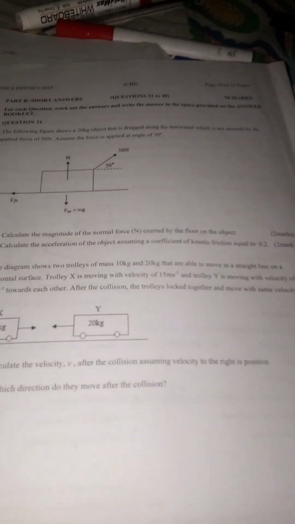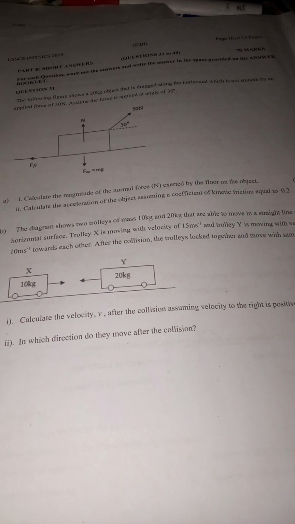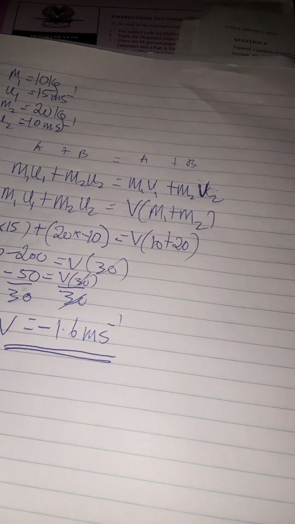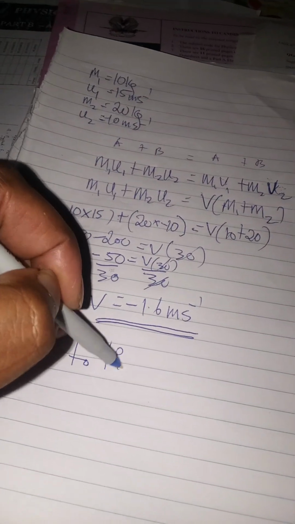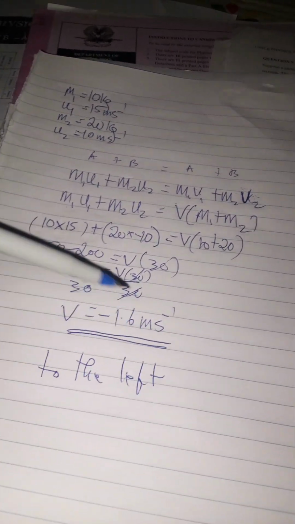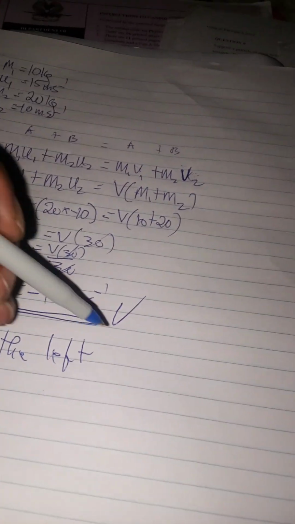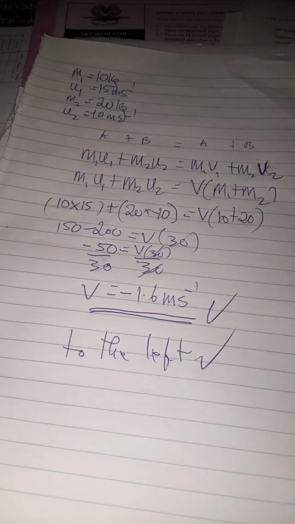The second question asks, in which direction do they move after the collision? That is part 2, and the direction is the negative direction, meaning to the left, or in the direction of the 20 kg object. So these are the two answers. This is how you solve this question.